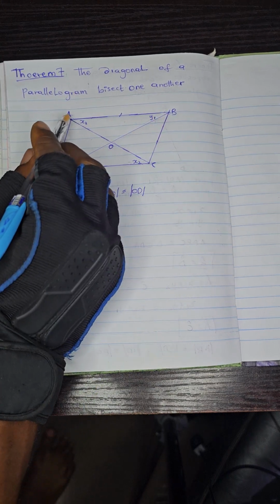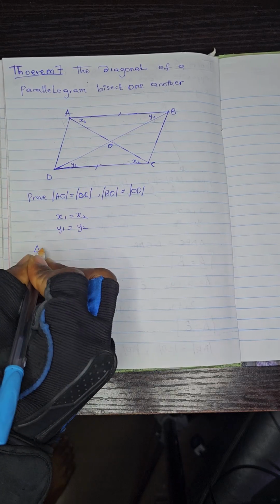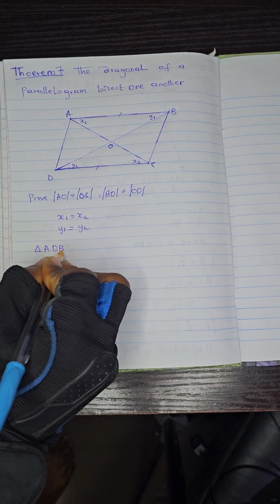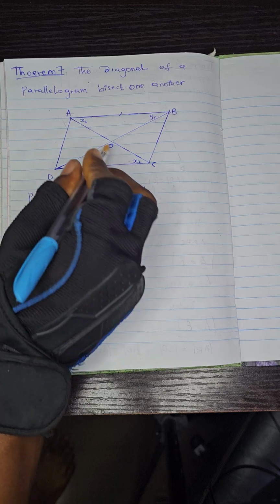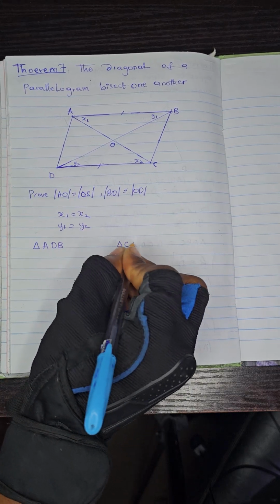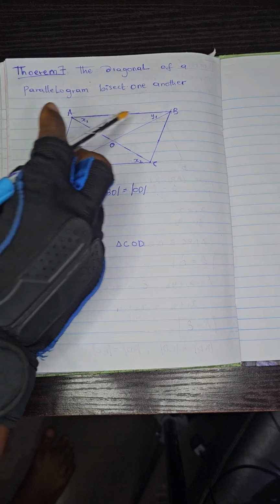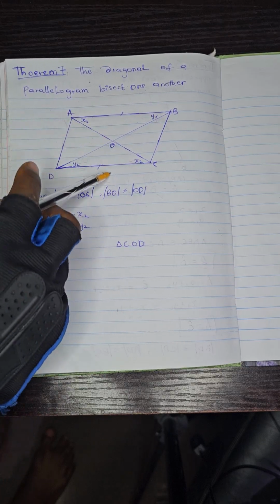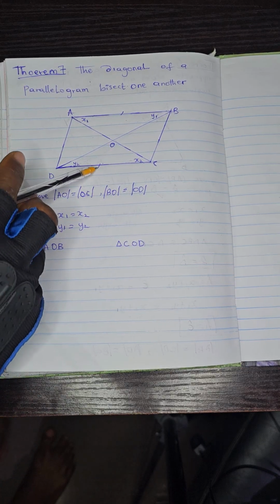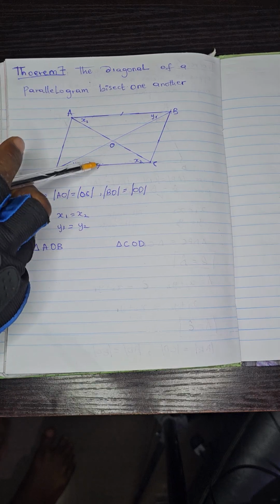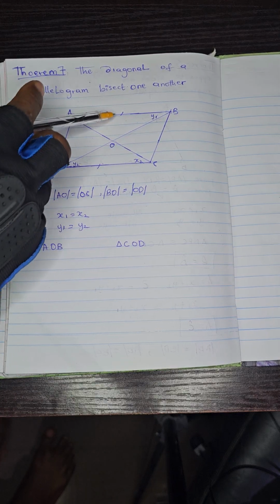Now let's look at triangle AOB and triangle COD. What do you observe? You observe that the two angles here are equal for this triangle and that triangle, and then because it's a parallelogram, the two opposite sides are also equal.